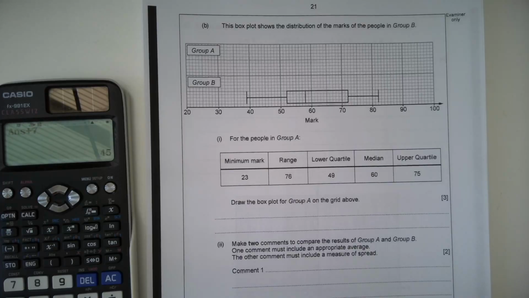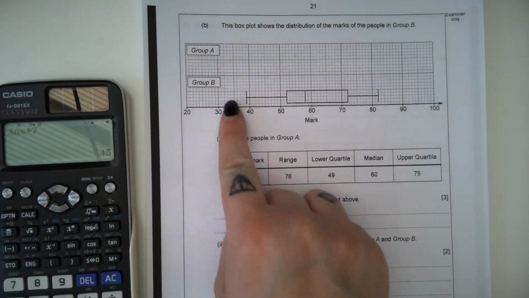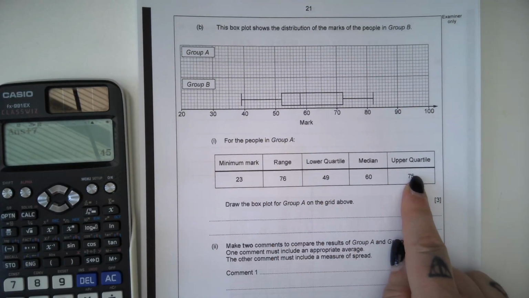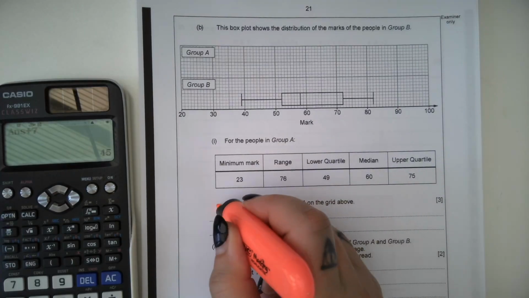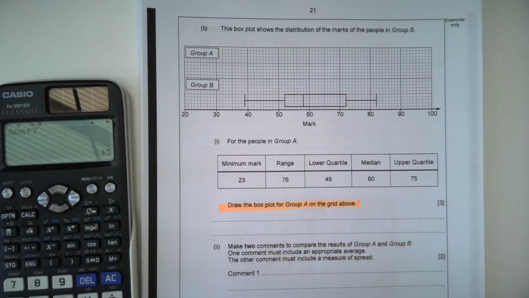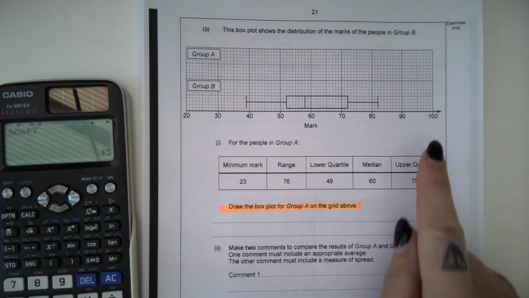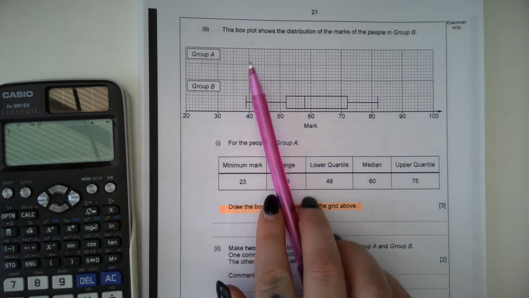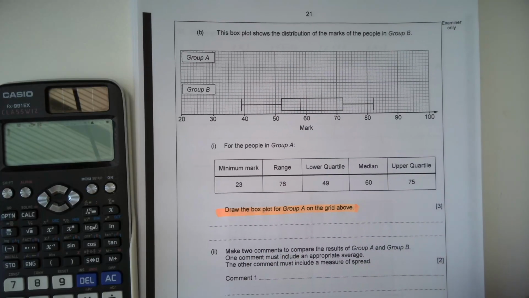Part B. The box plot shows the distribution of marks of the people in Group B. So this is Group B's box plot. For the people in Group A, this is their information. Draw the box plot for Group A on the grid above. So we're using the same scale here. When drawing box plots, you need to use a pencil in case you make a mistake. I'm going to use a pen so you can see it nice and clearly.